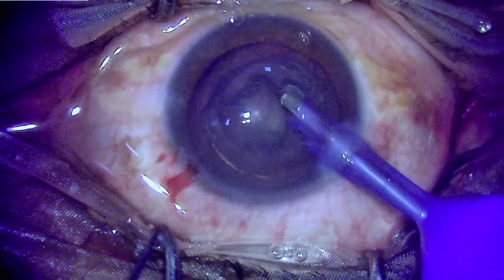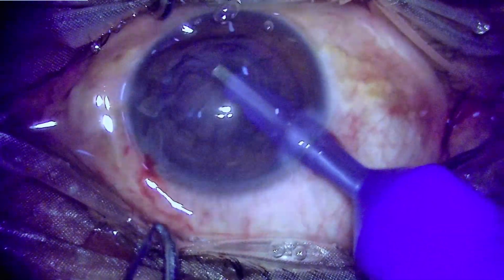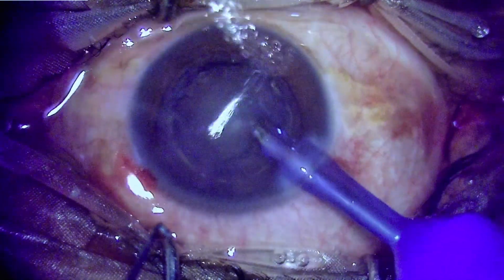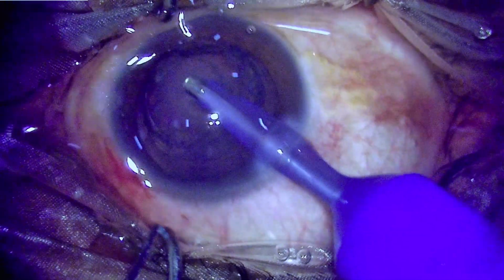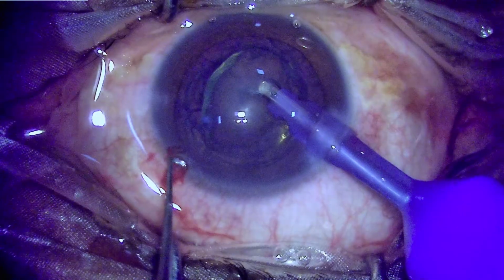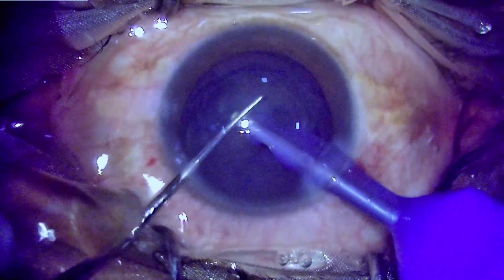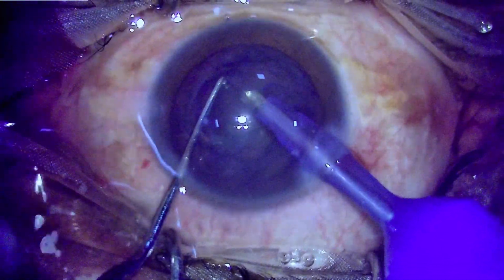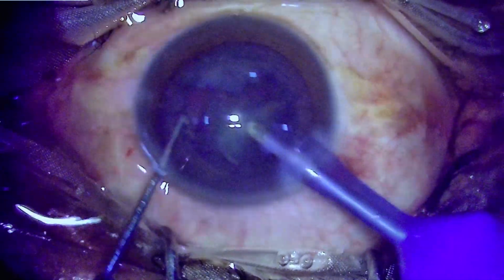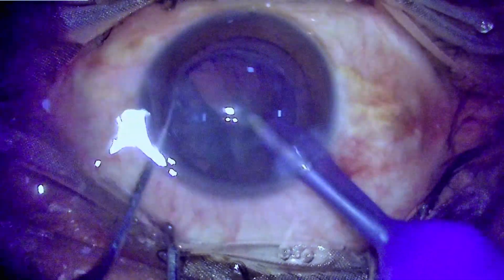Removing the overlying cortex so as to bare the nucleus, and we can see the bevel is down. The chopping maneuver can be done with bevel up or bevel down, and it has been proved by a few studies that the primary chop is more effective if the bevel is down. So it's a choice. Bisecting the nucleus into 2, into 3, and then removing the pieces as they come to the phaco tip. So it's a soft nucleus.